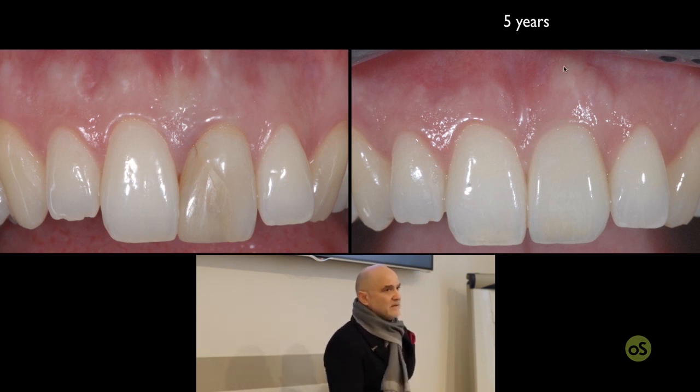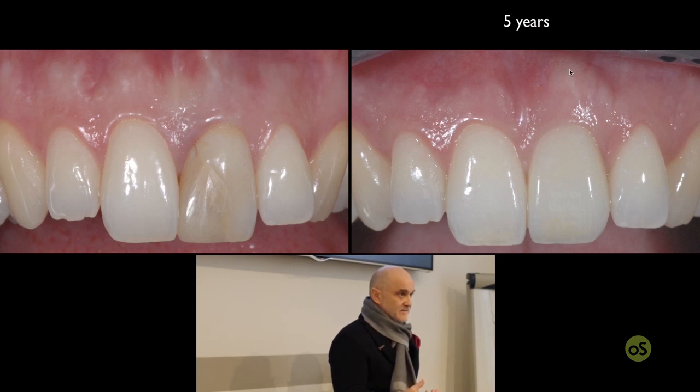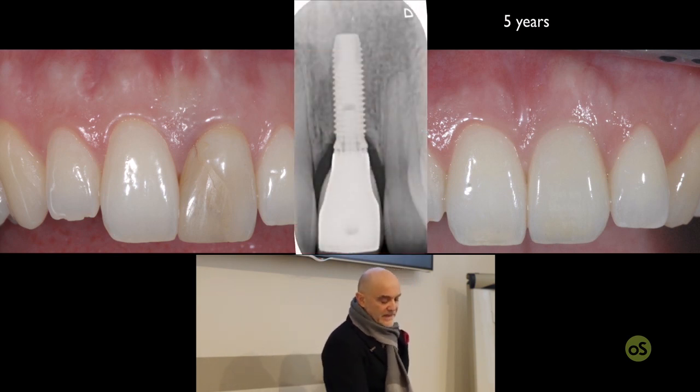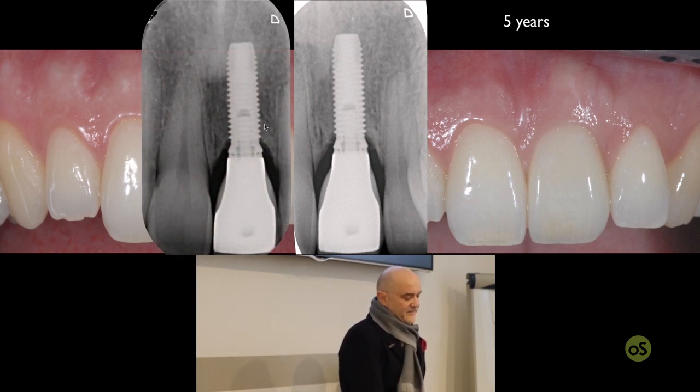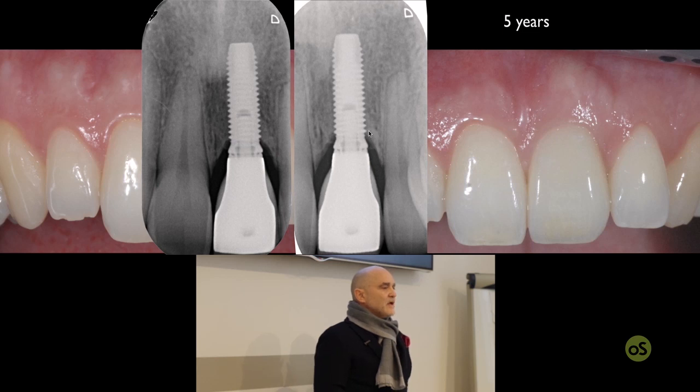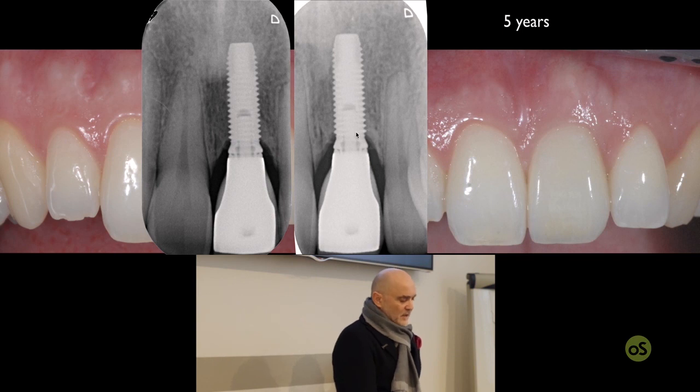Now the question is, do you think that here we have bone lesions? And the second question is, who cares if there is a 1.2 millimeters of bone lesion there? Because, you know, if you look at the radiograph, and if you compare the radiograph of 1 year after loading and 5 years after loading, you see that there is a great stability of the bone. But if you look very, very carefully, you also see that even at 1 year after loading, there was a minor amount of bone resorption.